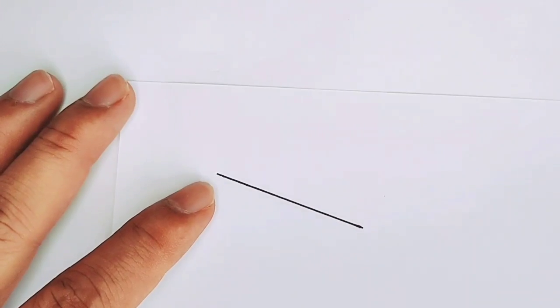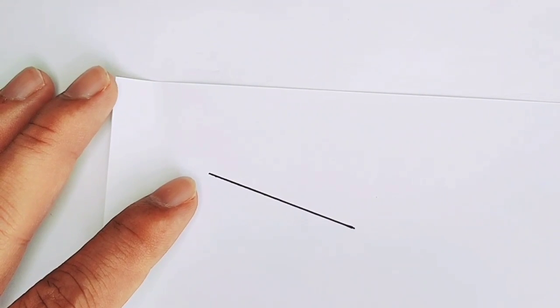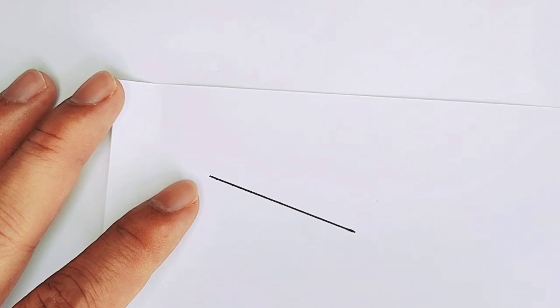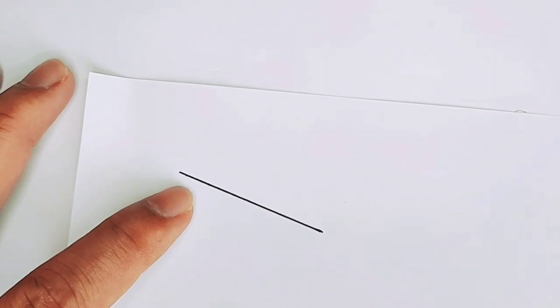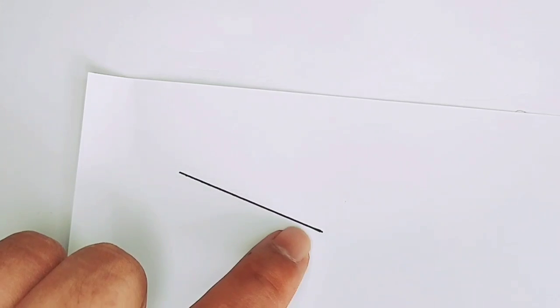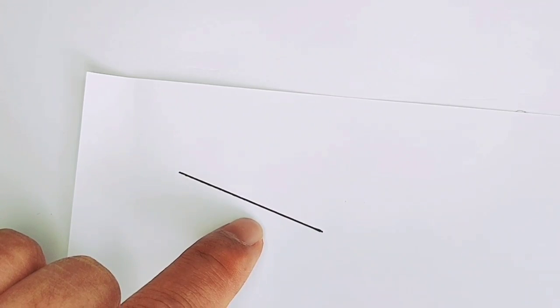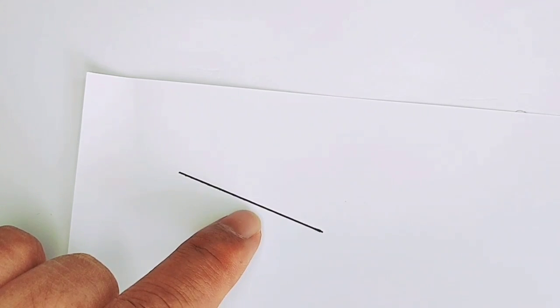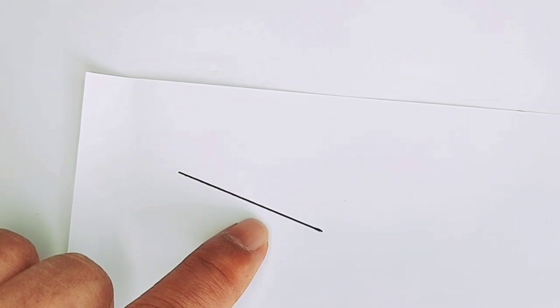In case you forgot, I am going to demonstrate what a perpendicular bisector is. Let's say we are given this one straight line, and we need to find the perpendicular bisector for this line.